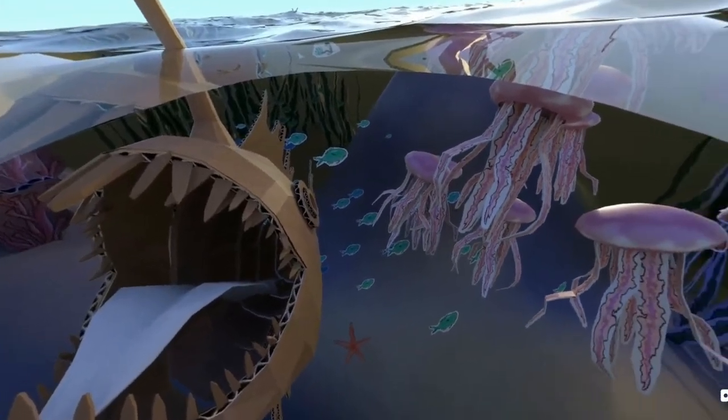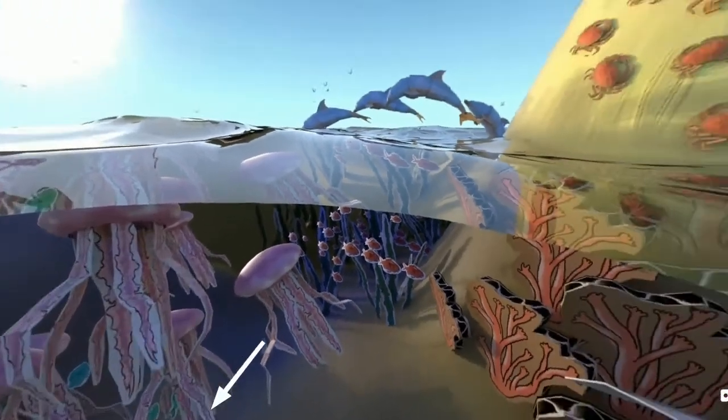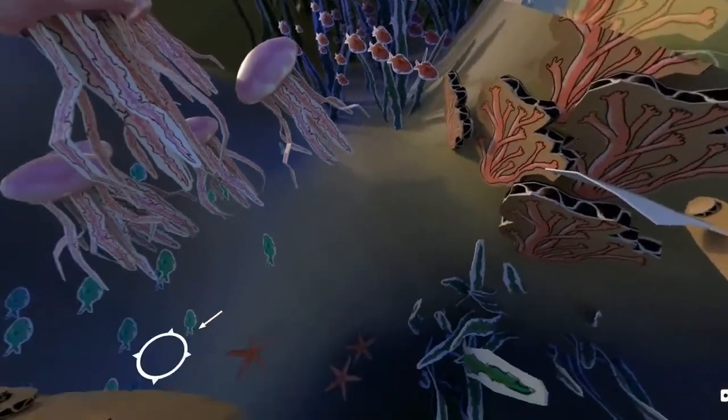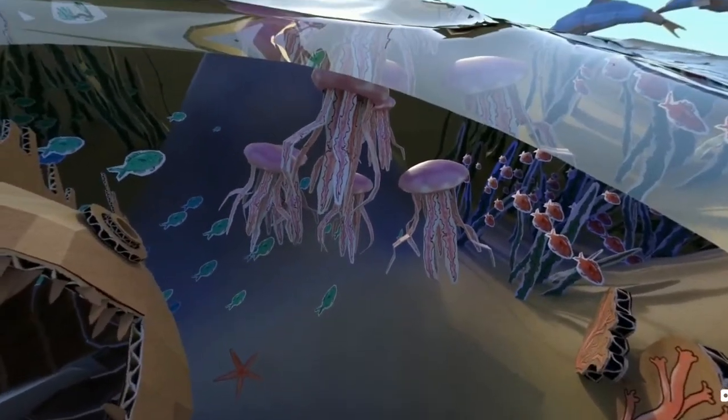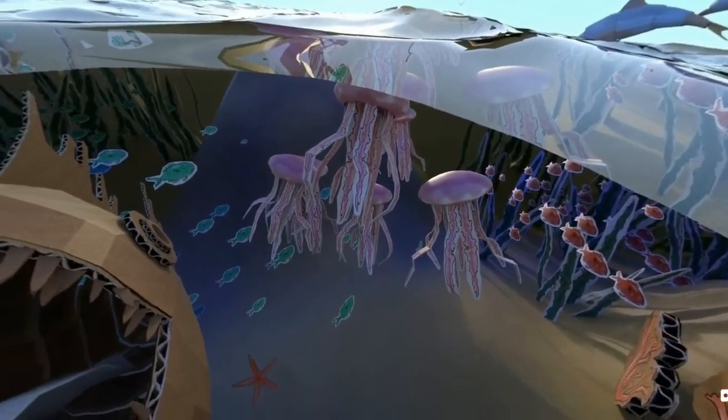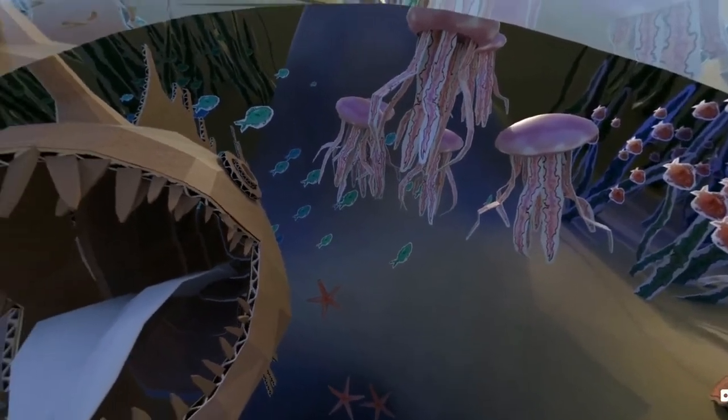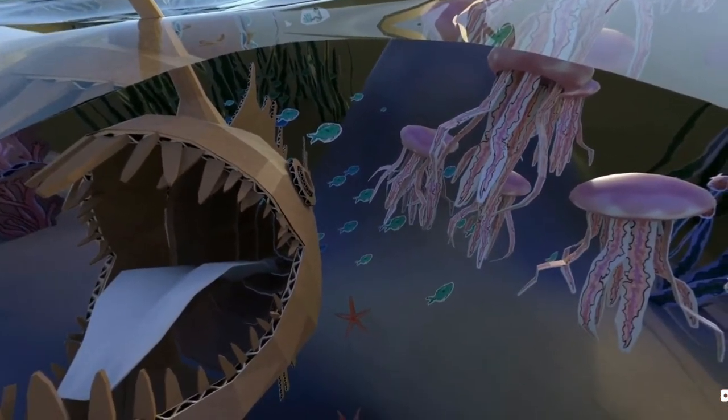So let's talk a little bit about this scene. We had a lot of different animals, a lot of different things. We talked about the continental shelf. We talked about the shores. We talked about whales and animals that live in the ocean.